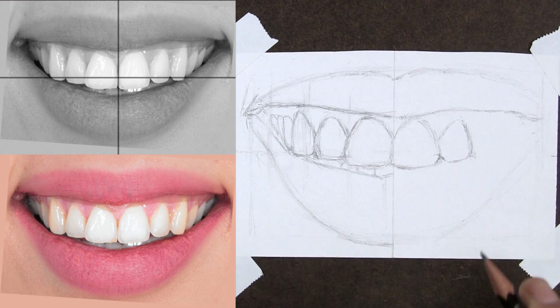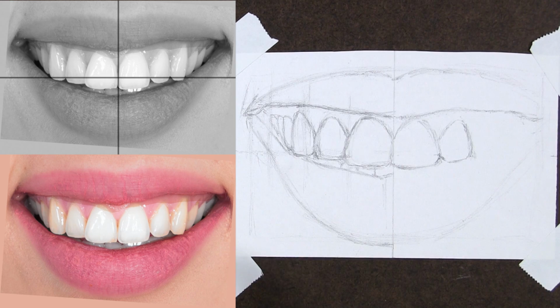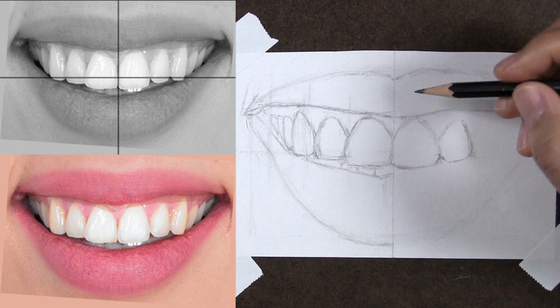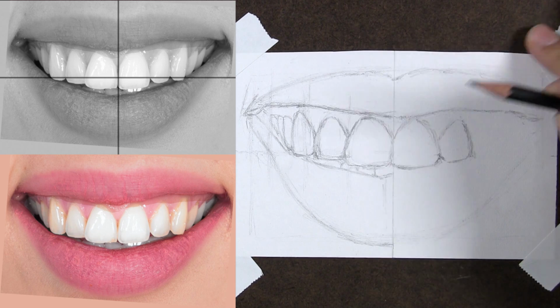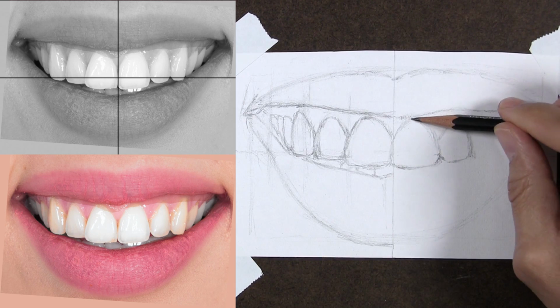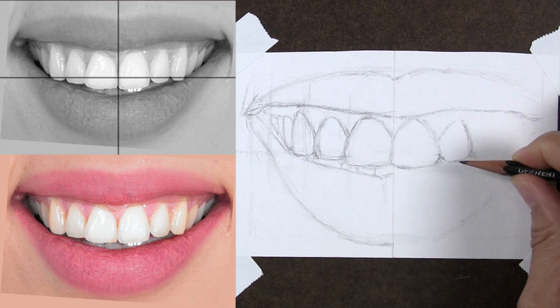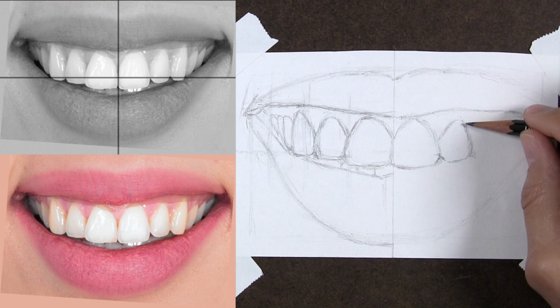And regardless, you may not be drawing a mouth, you may not be drawing teeth, but you may be drawing something else, and it may be something totally irrelevant of a mouth or a human. It could even be some kind of other man-made object or some kind of abstract design. But if you want to create symmetry, measuring back and forth is one way of helping with that.